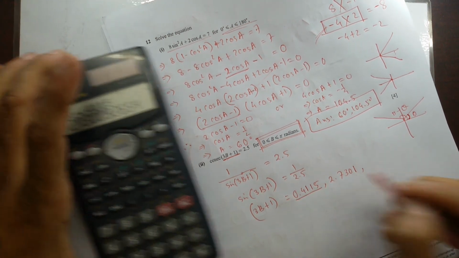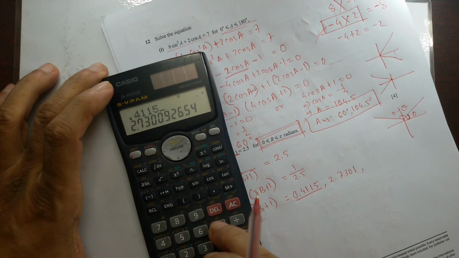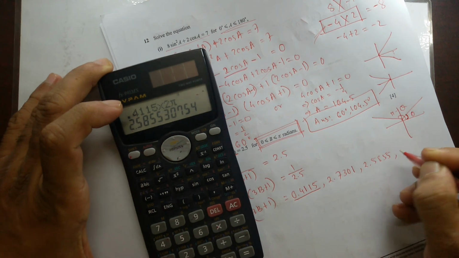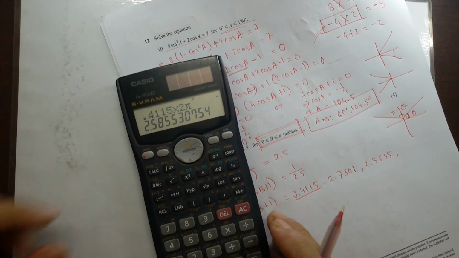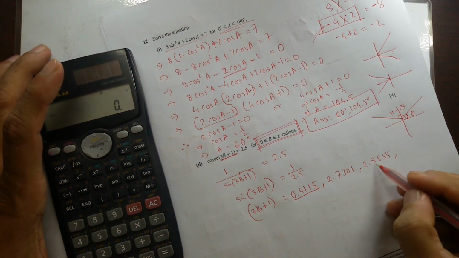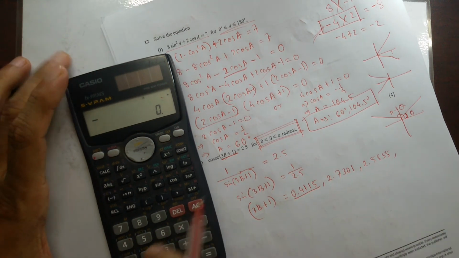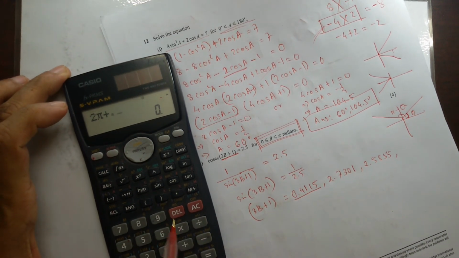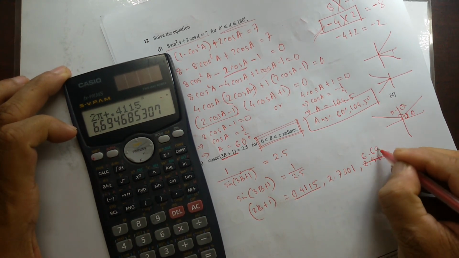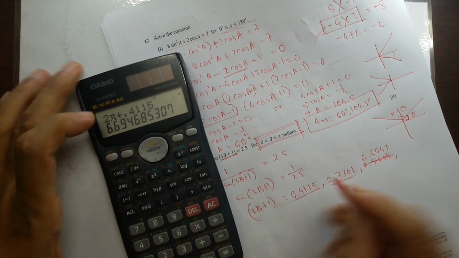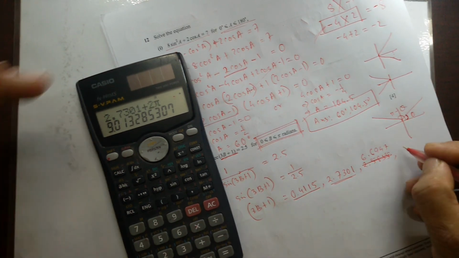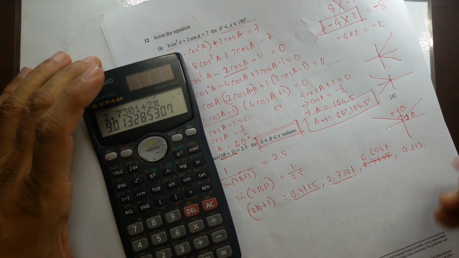So 0.4115 plus 2 pi gives me, let me check, this value doesn't look right. 2 pi plus 0.4115 is 6.6947. And then 2.7301 plus 2 pi, I'm going to have 9.013. Should I go more?